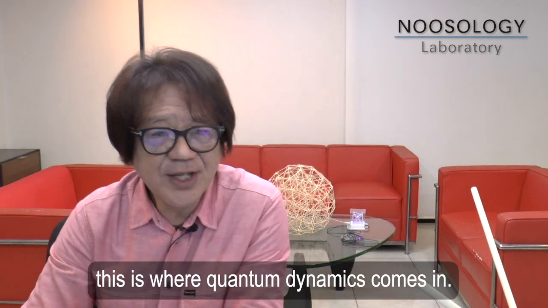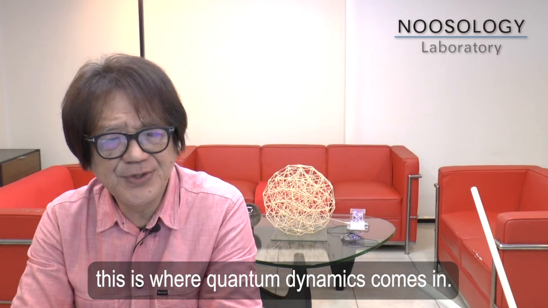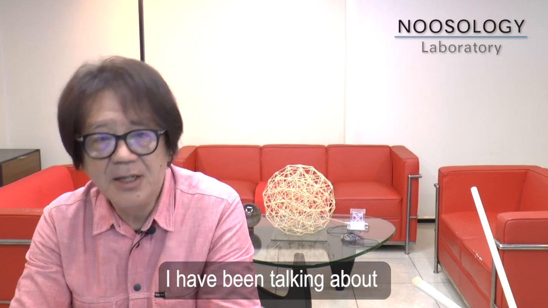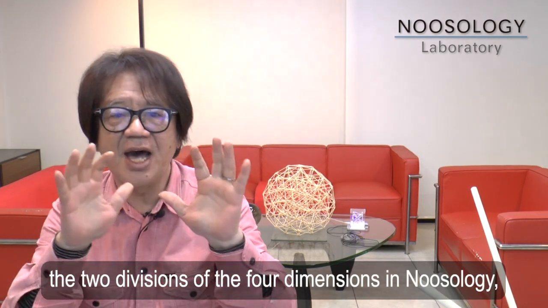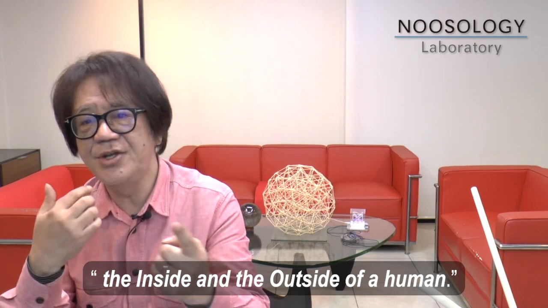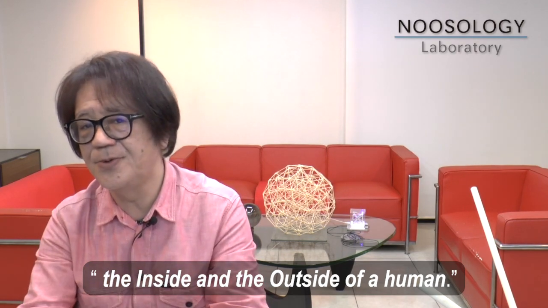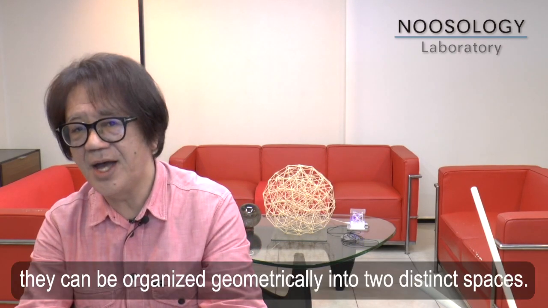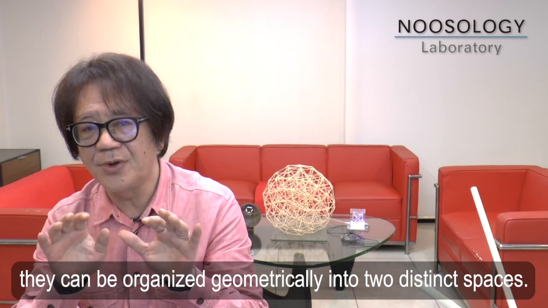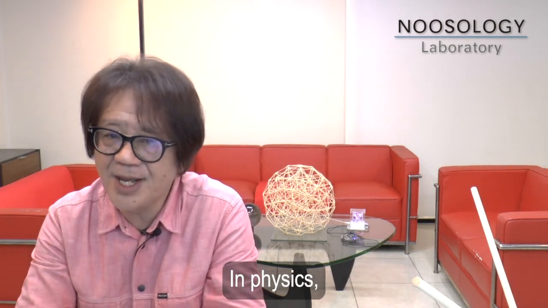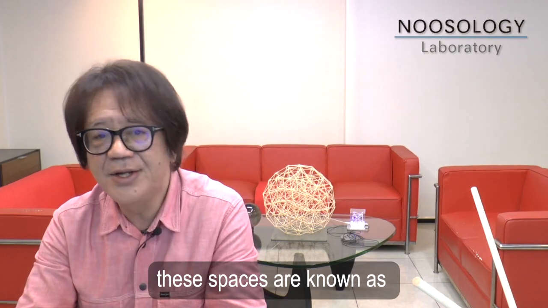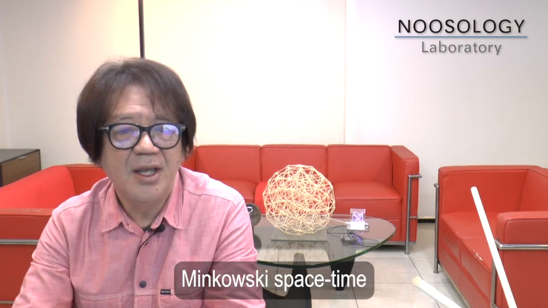Now, this is where quantum dynamics comes in. I have been talking about the two divisions of the four dimensions in nosology, the inside and the outside of a human. Yet, they can be organized geometrically into two distinct spaces. In physics, these spaces are known as Minkowski spacetime and Hilbert space.